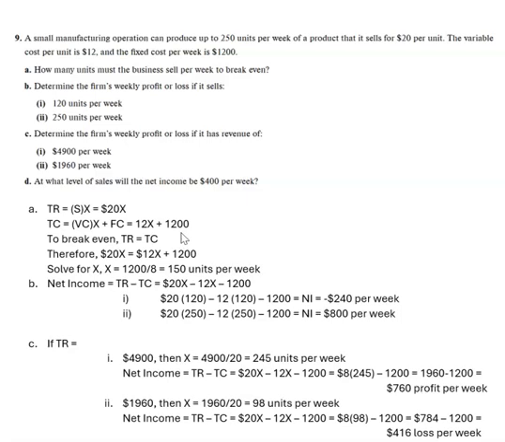B, determine the firm's weekly profit or loss if it sells 120 units per week. So net income, again, is TR, total revenue, minus your total costs. Your total revenue represents the 20X, your selling price multiplied by the number of units.